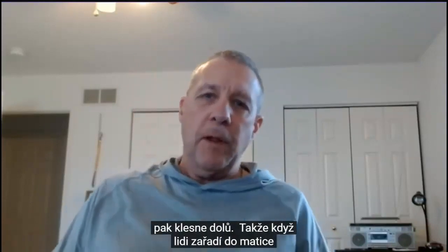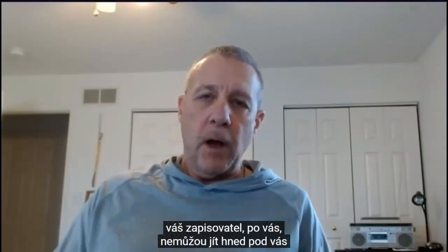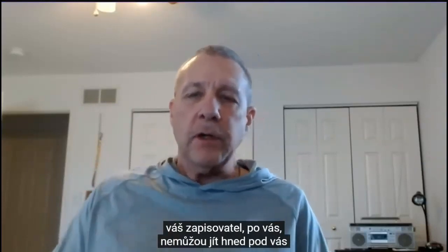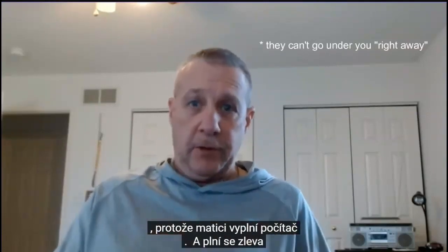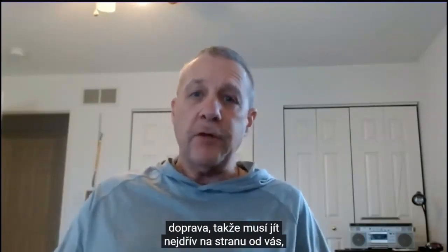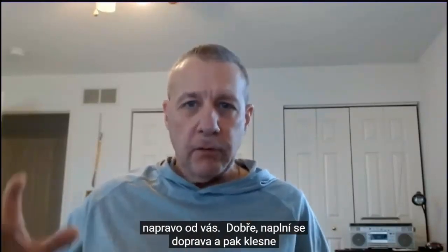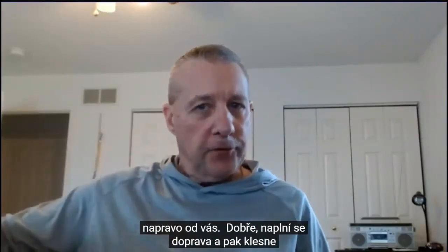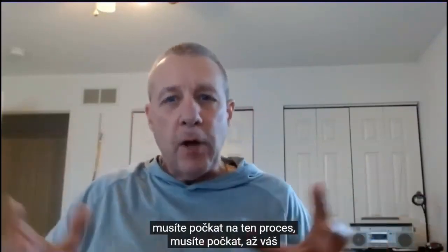So when people are put into the matrix by your enroller after you, they can't go under you because the computer fills the matrix left to right. So they have to go to the side of you first, to the right of you, okay? And it fills to the right, and then it drops down, goes back to the left, and comes back across. So you have to wait for that process.